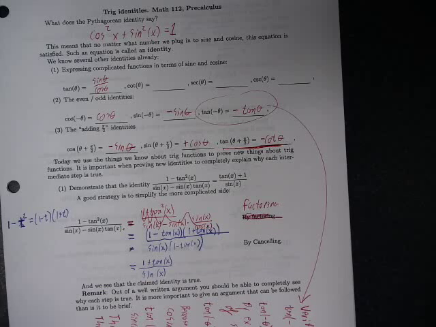That tool is: take the equation you want to prove. Maybe one side looks more complicated than the other. Take the side that looks more complicated, simplify it, explain every step. That's an important part. And whatever you get at the end had better be the thing on the other side of the equation.